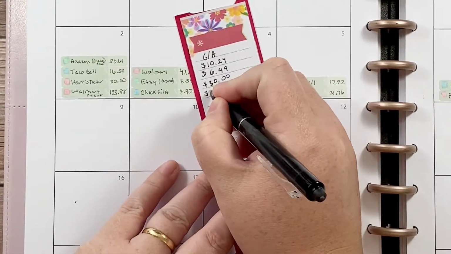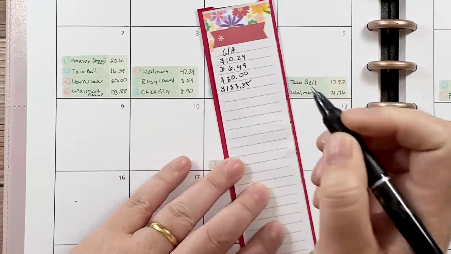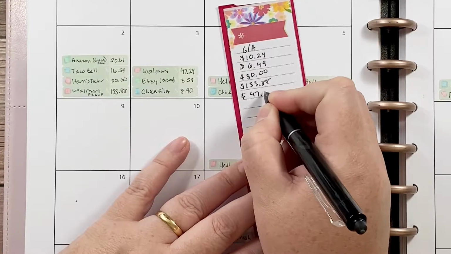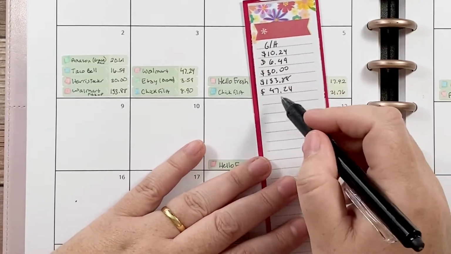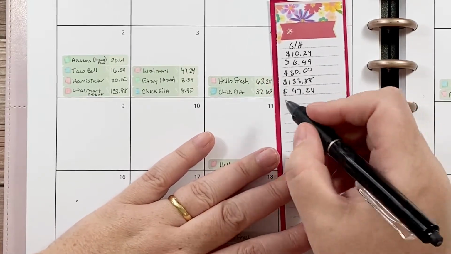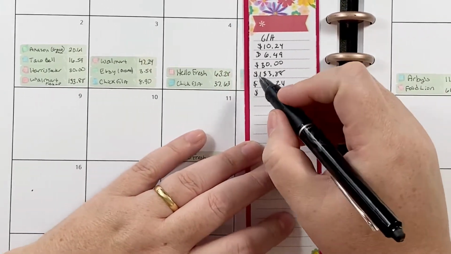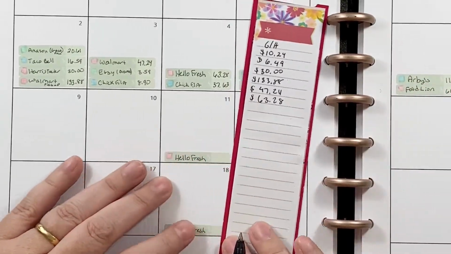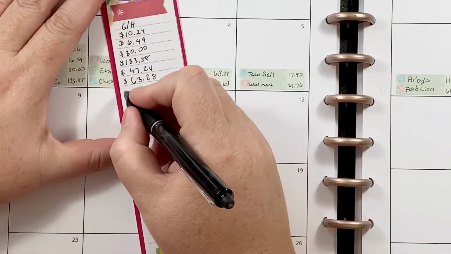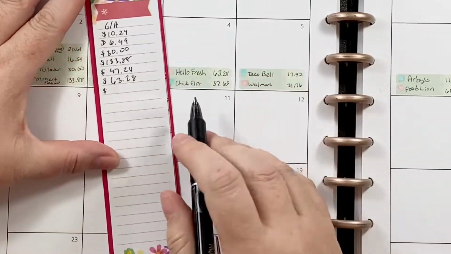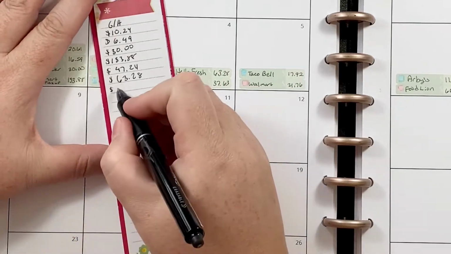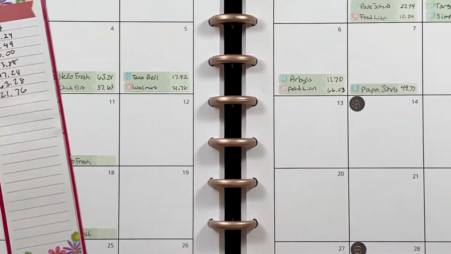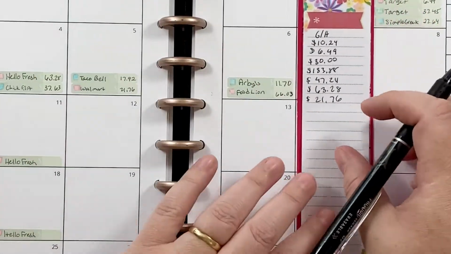And then I did a Walmart grocery pickup, $133.88. And then I needed some more items my family forgot to tell me about, so it's $47.24. And then that's mostly household. And then HelloFresh was, let's see, $63.28. And then let's come over here and another Walmart, another household run. See, the HelloFresh is right here. That's food. And then $21.76. And then I have one more grocery run here at Food Lion.